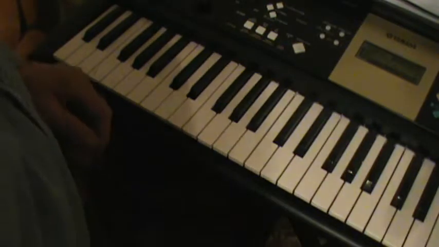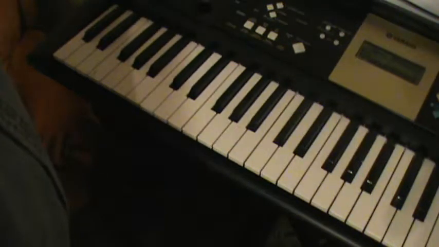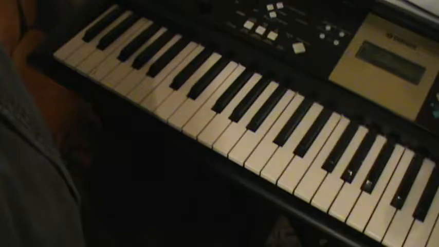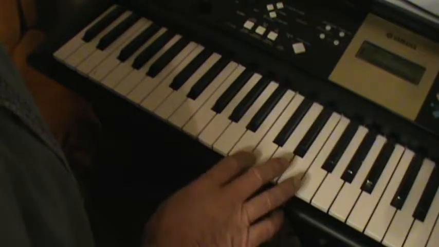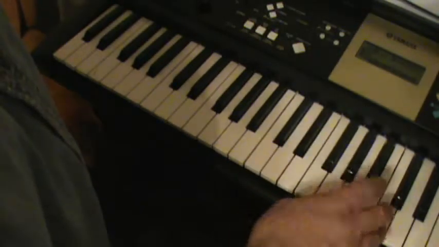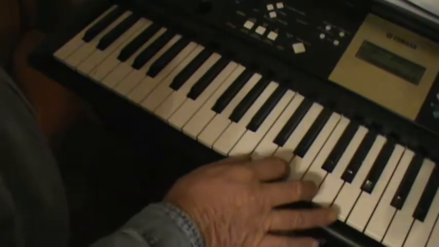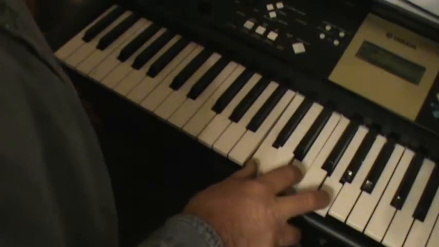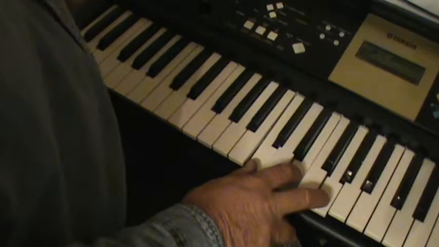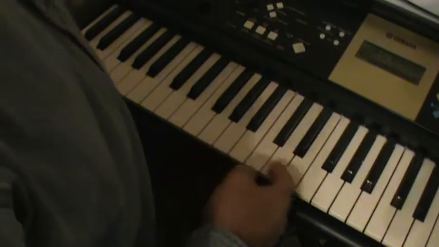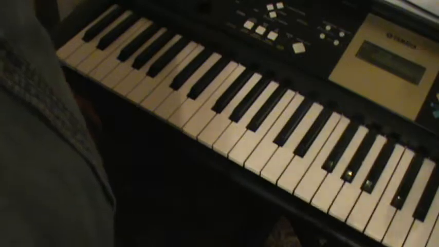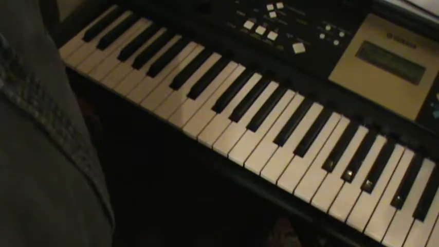I've taught you that any major chord is the first, third, and fifth note of a major scale. I've used the key of C mostly, and that's C, D, E, F, G, A, B, C. Obviously, I'm just being a chicken. I'm using all the white keys, because that way I don't have to think. There's your C major chord.